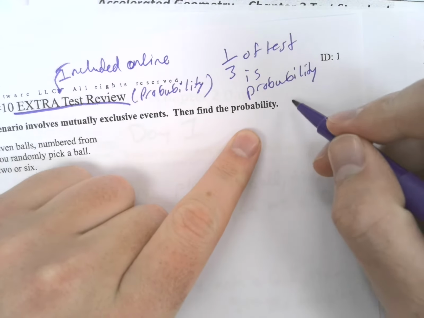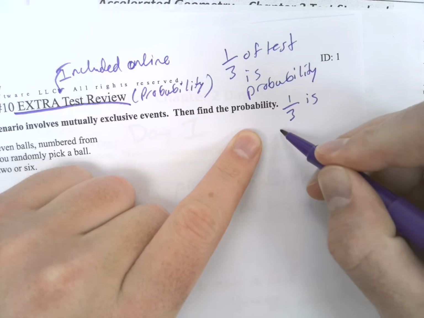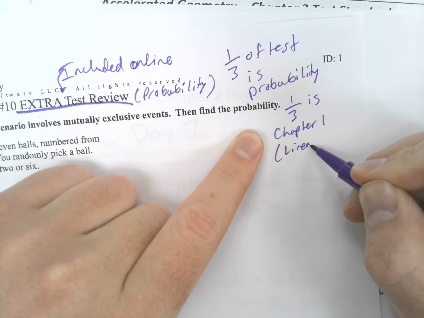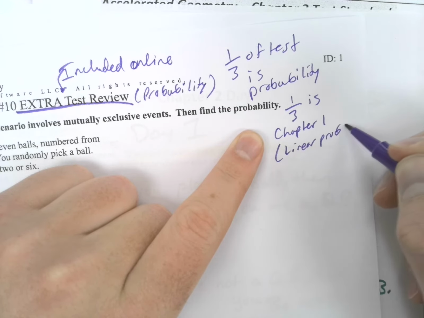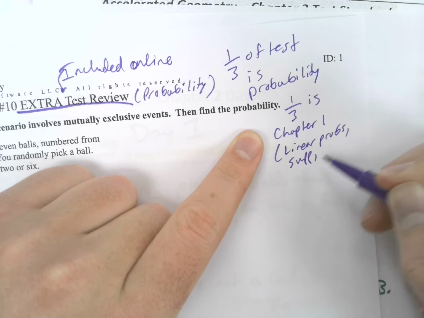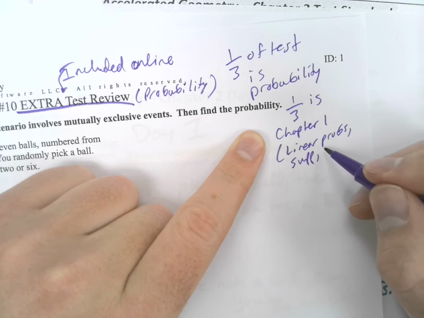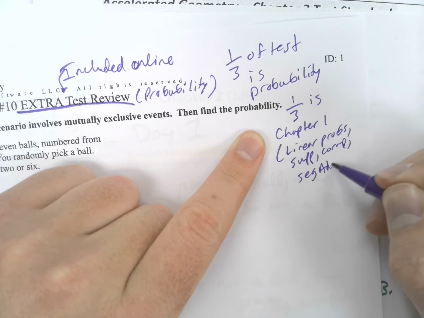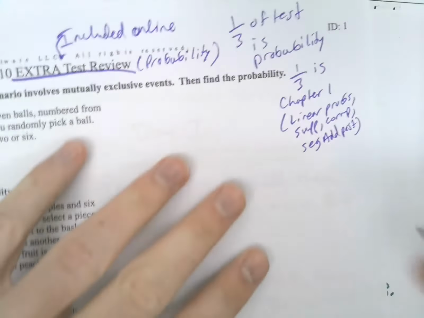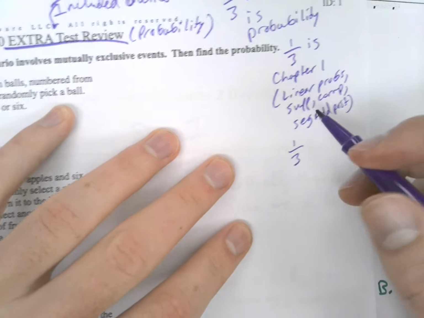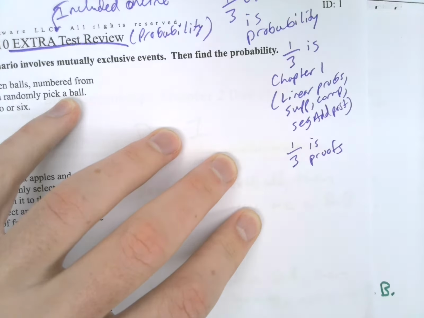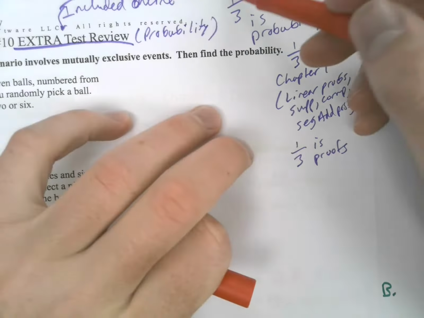We know that if 1/3 is probability, 1/3 is going to be kind of chapter 1, linear pair problems, adding up two angles and doing algebra, linear pairs, complementary, segment addition postulate, all that good stuff. And then, of course, the last third of our test is going to be proofs. So there's our test split up into 3 separate pieces.